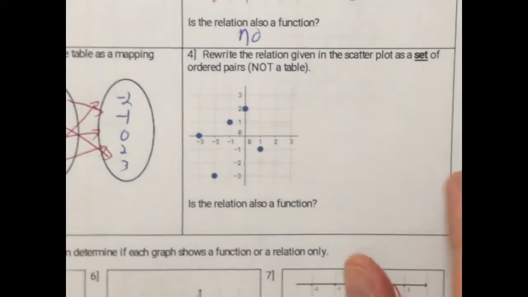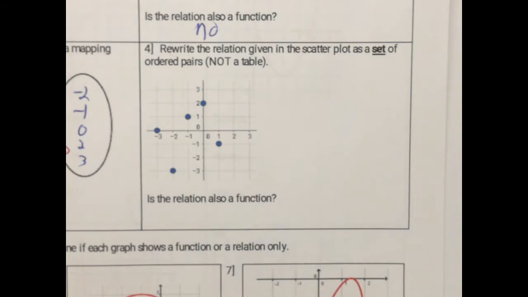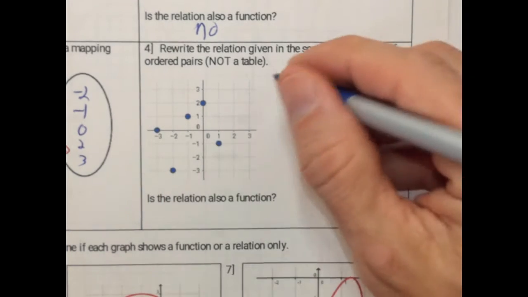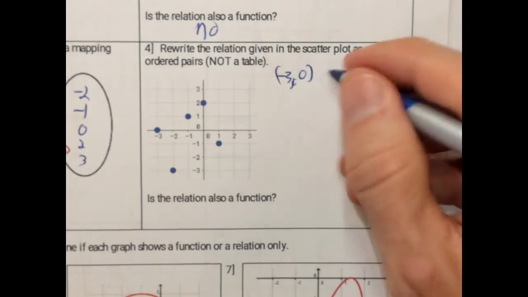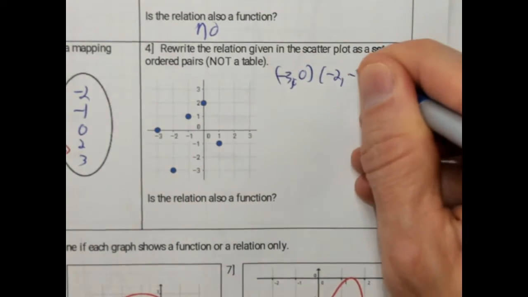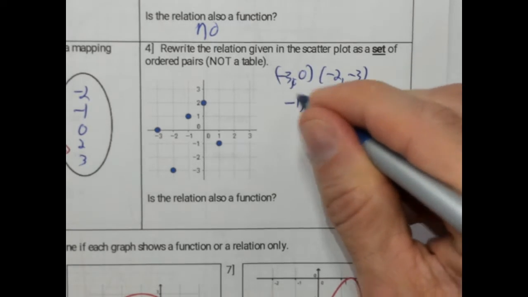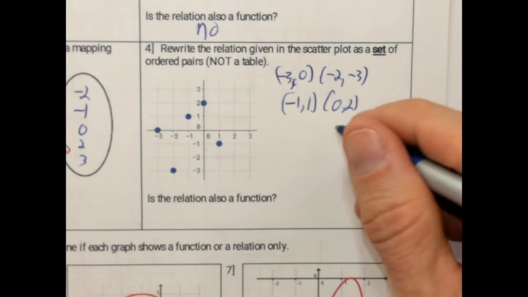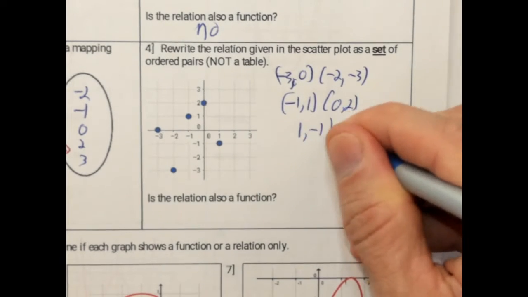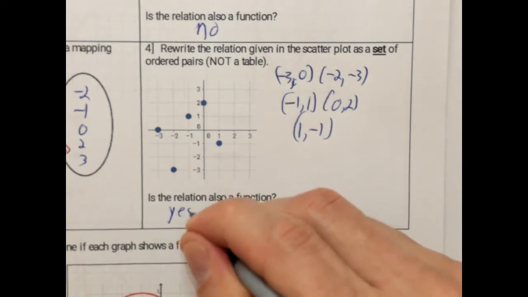And then over here, rewrite the relation in the scatter plot as a set of ordered pairs. So we just write the points down. I'm going to go left to right to make it easier. -3, 0; -2, -3; -1, 1; 0, 2; and 1, -1. Is this a function? Yes, it is. None of the x values repeat, and it passes the vertical line test.